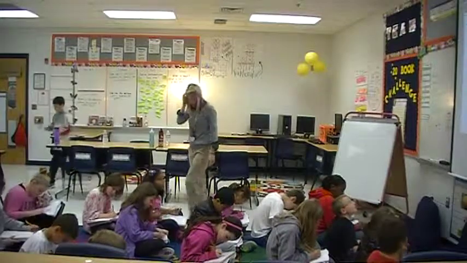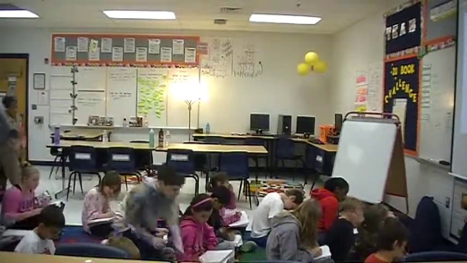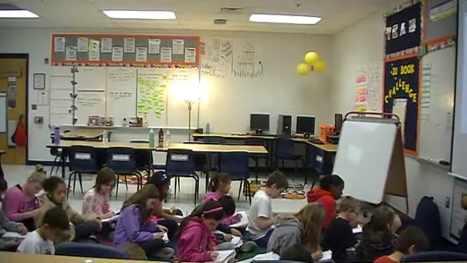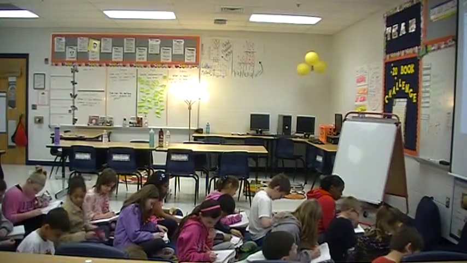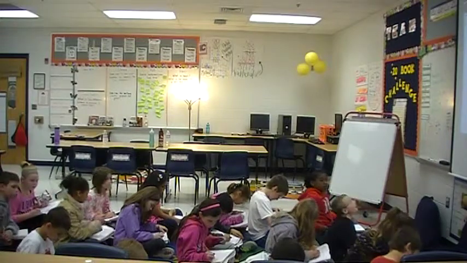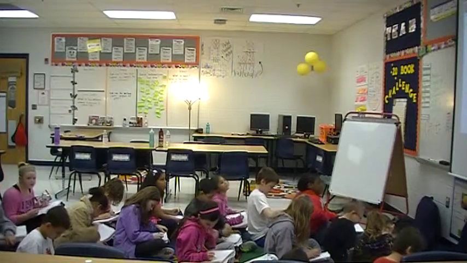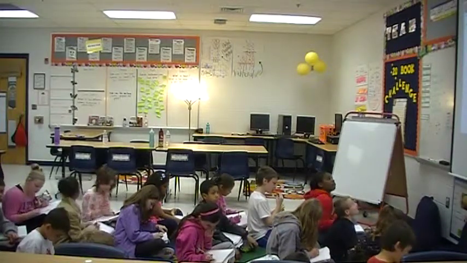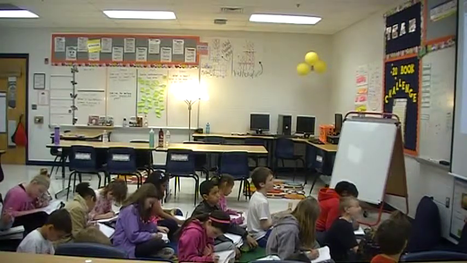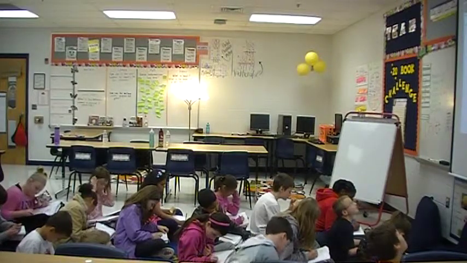Your math message: find the area and perimeter of this rectangle. It's an 11-foot by 3-foot rectangle. Draw that rectangle, 11 by 3.